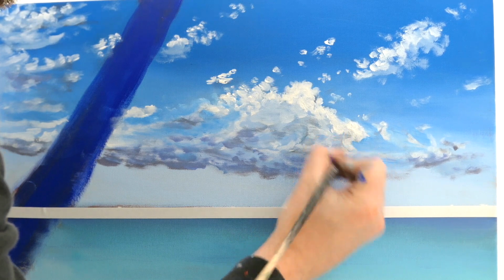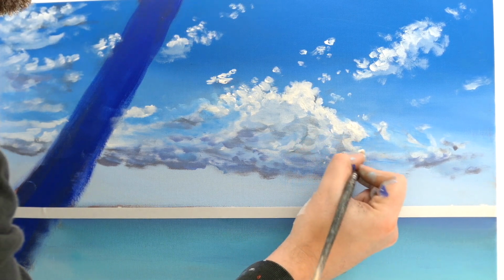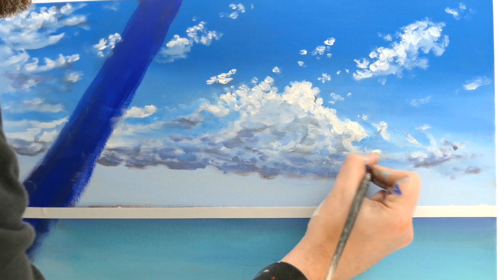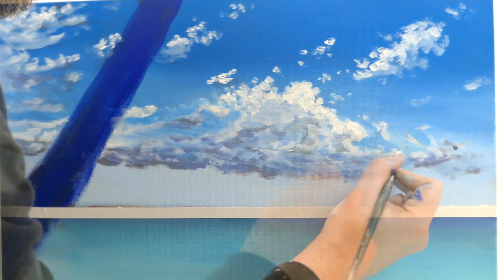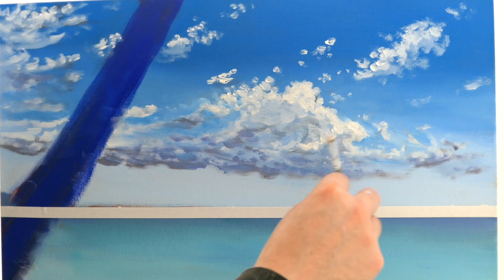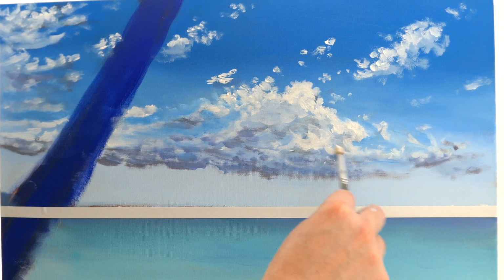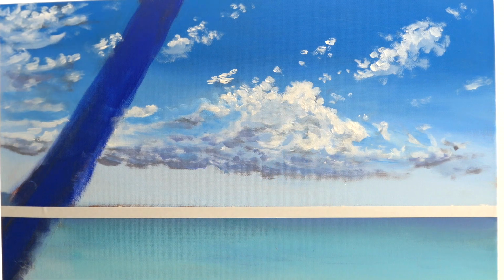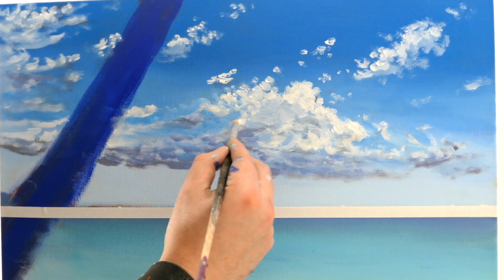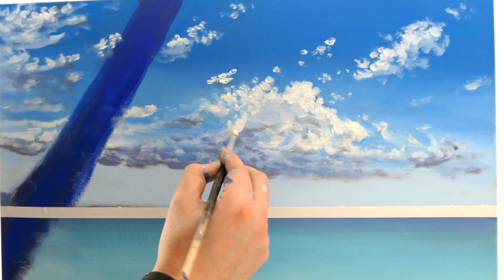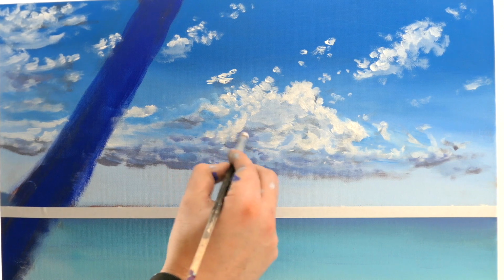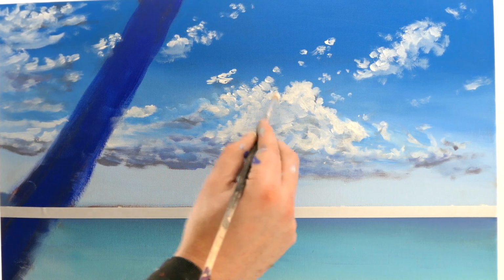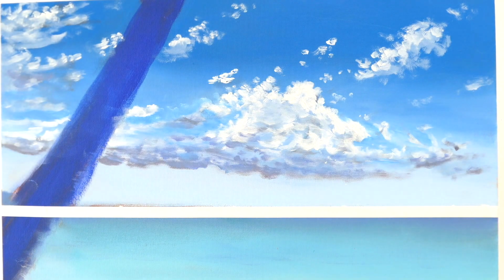So all I'm doing, look, I'm just trying to outline the clouds. Certain areas I'm trying to make brighter. So all this cloud could be getting loads of sunlight on the top of it, and that's why it's so bright and white.